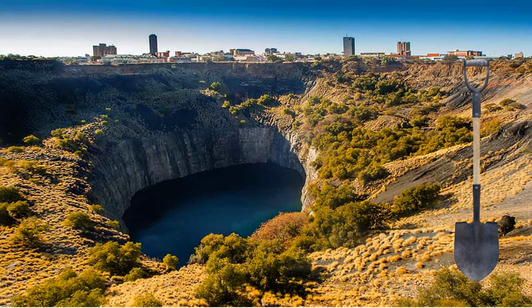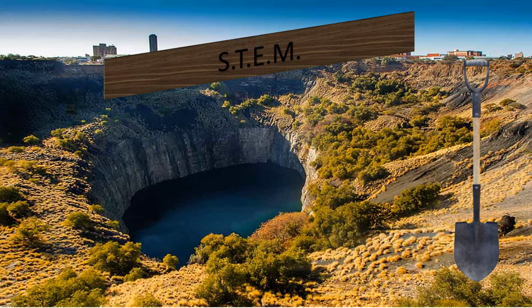Hello, students. My goodness, look at that huge hole. Then there's a shovel or a spade right next to it. Well, guess what? That is the Great Hole of Kimberley, and this is your episode of STEM. Kimberley was dug like that because people were mining for diamonds.